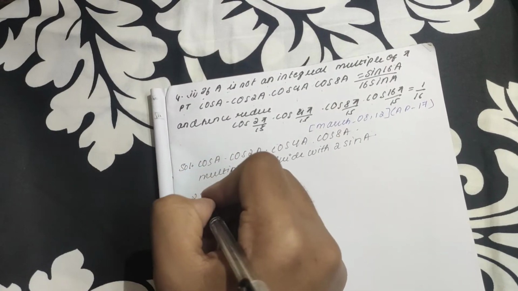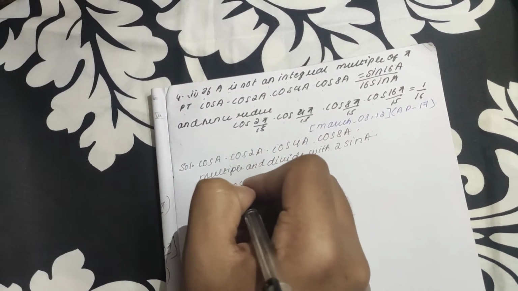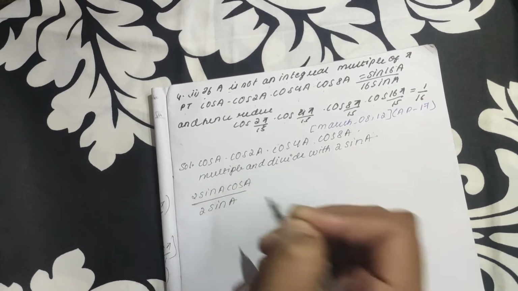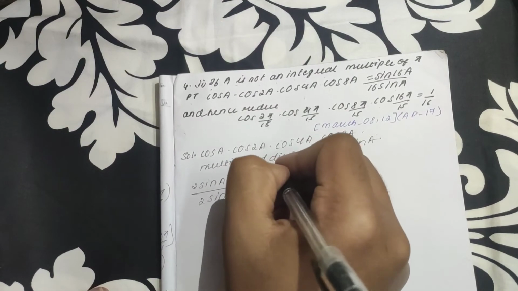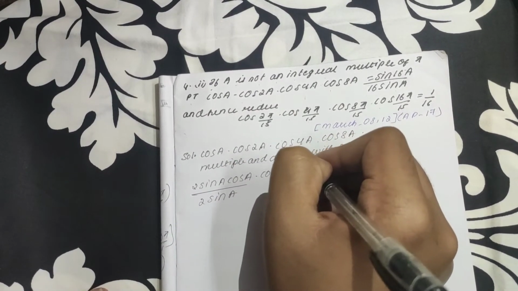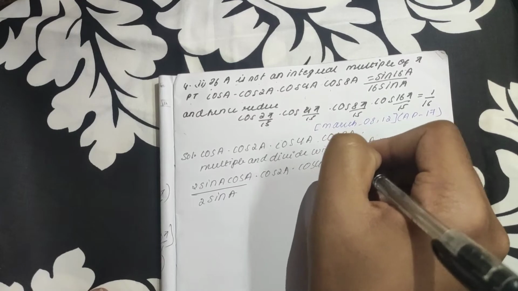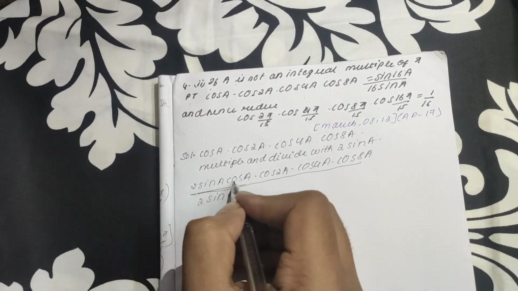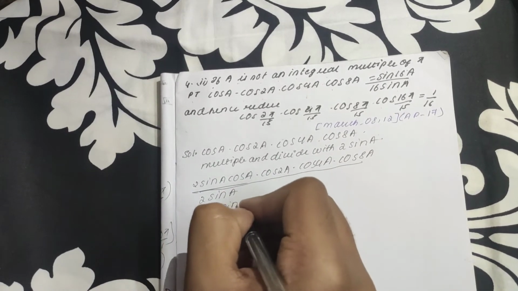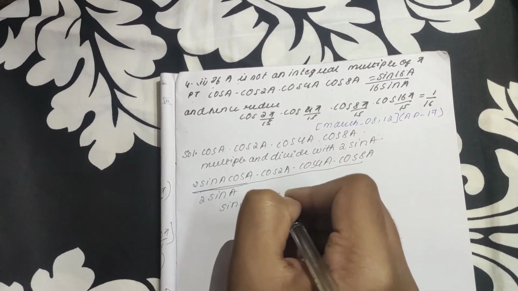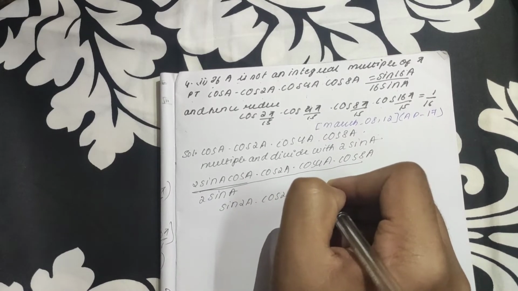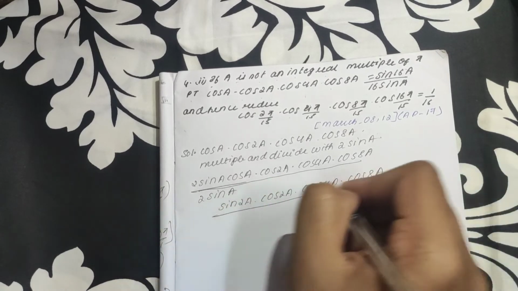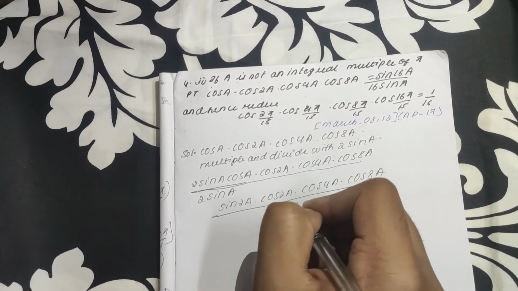So 2 sin a cos a by 2 sin a into cos 2a into cos 4a into cos 8a. So the value of 2 sin a cos a is sin 2a into cos 2a into cos 4a into cos 8a by 2 sin a.